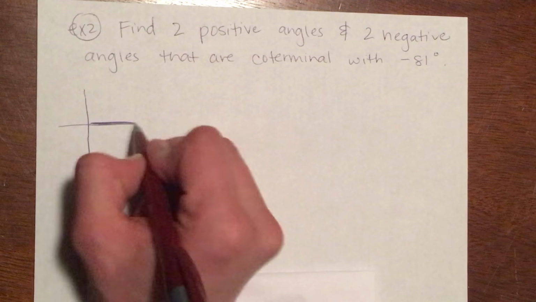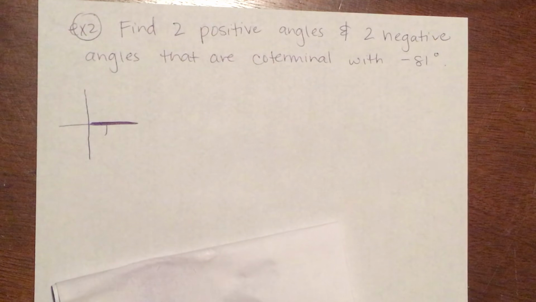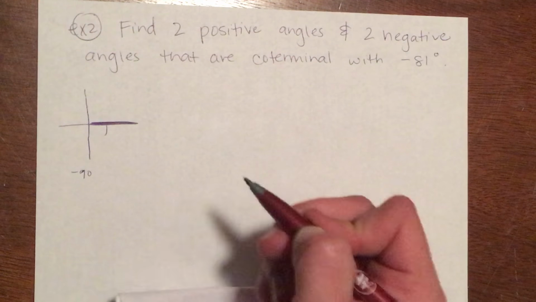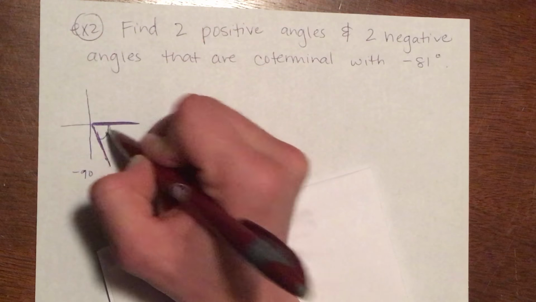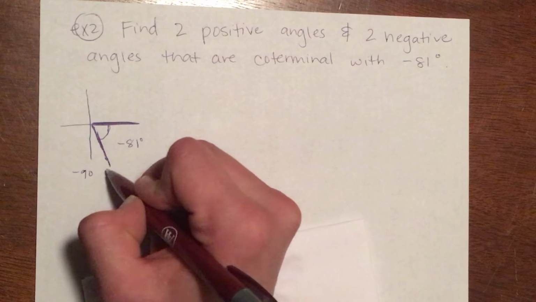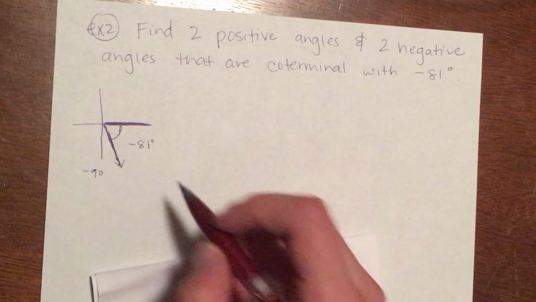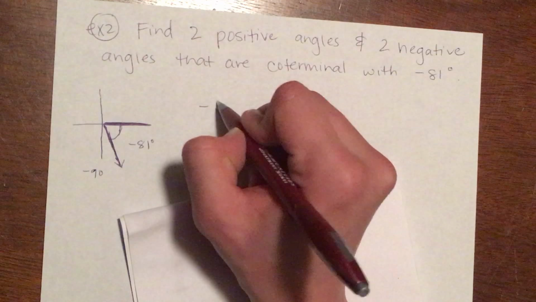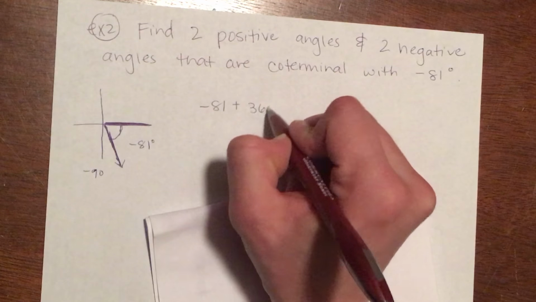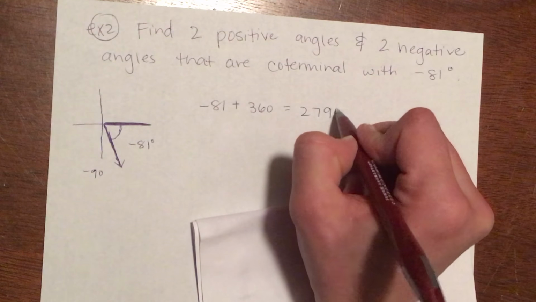So first, negative 81 degrees, you always start here on the positive x-axis. It's negative, so it's opening down, and it's not quite to my negative 90. So negative 81 is like somewhere here. So a coterminal angle, let's just do the math first. I can find it by adding and subtracting 360. So negative 81, if I added 360 to that, I would get 279.